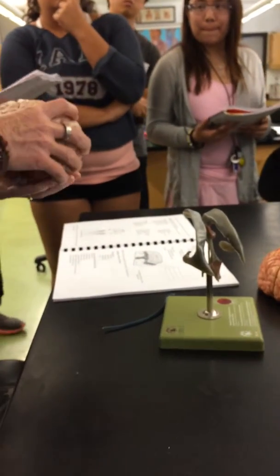The reason being is because it's really easy to find the central sulcus. Tell me if you agree. Okay. Can you see where the central sulcus is?